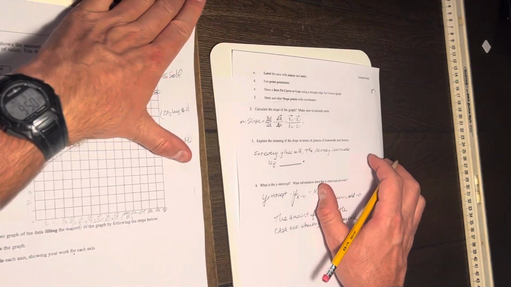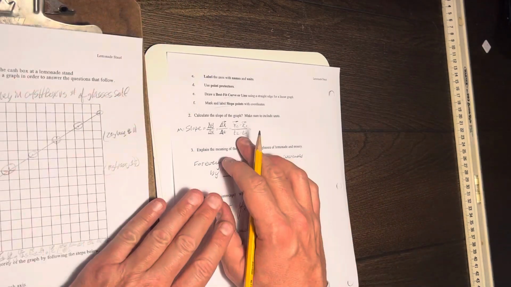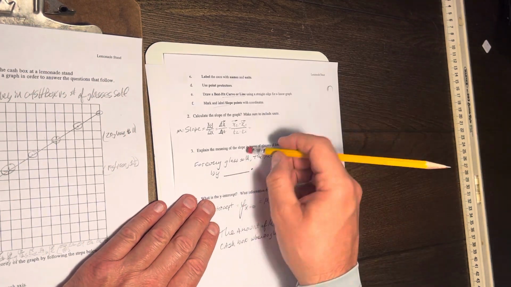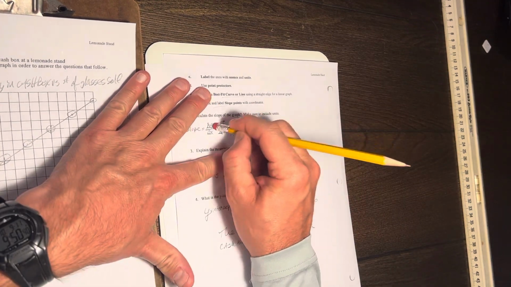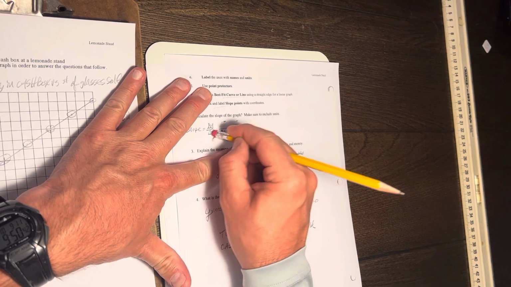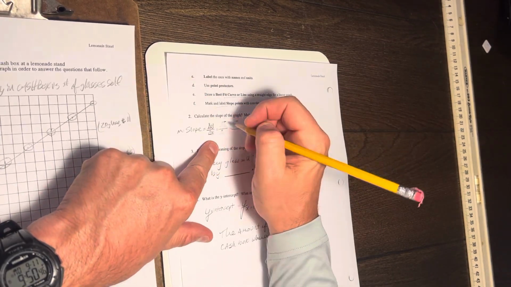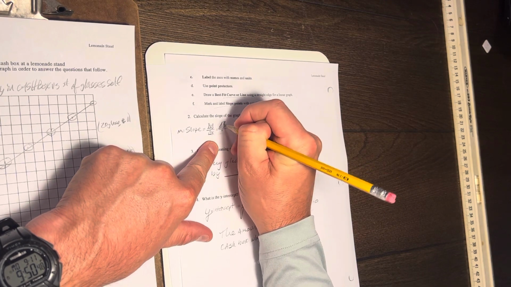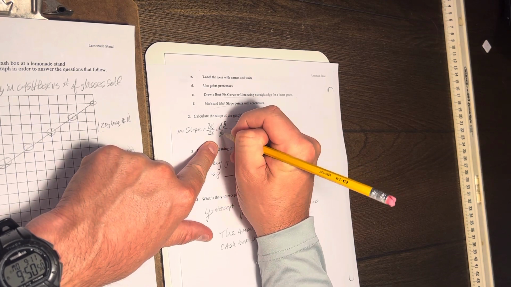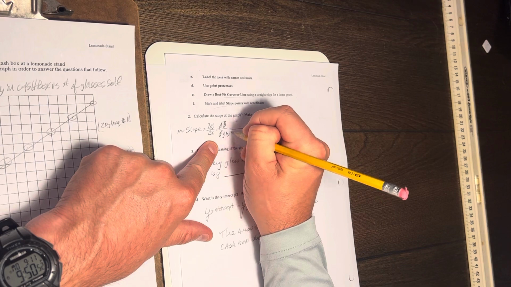I'm going to scooch this over here so we can focus on calculating the slope. I have over here change of position divided by change in time. That would only be correct for a position versus time graph. So for our graph, the slope is going to be the change in money divided by the change in glasses.